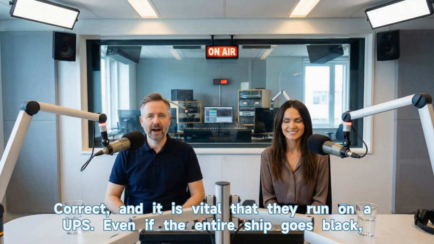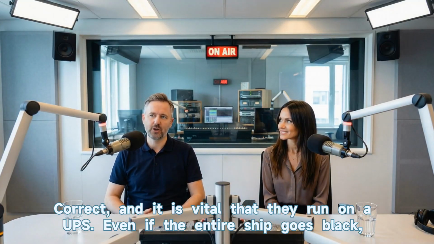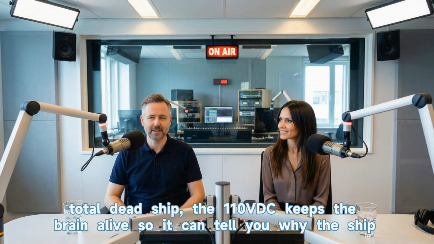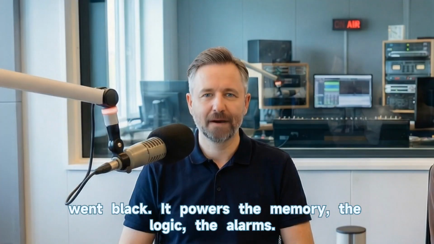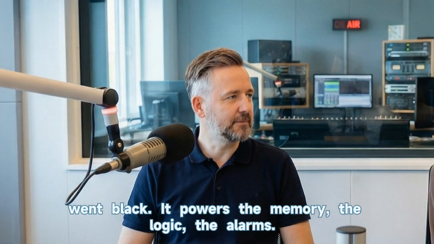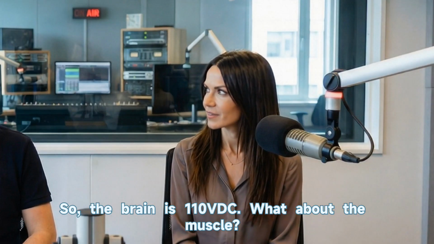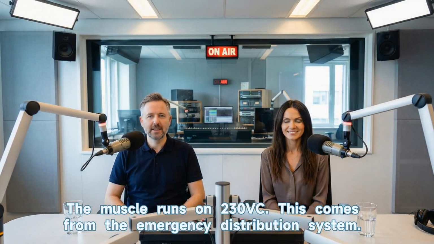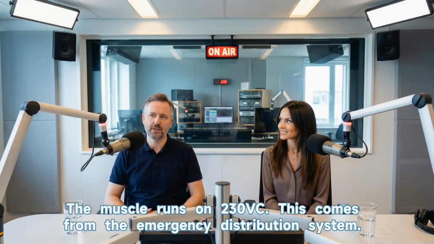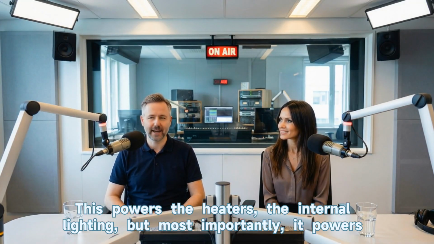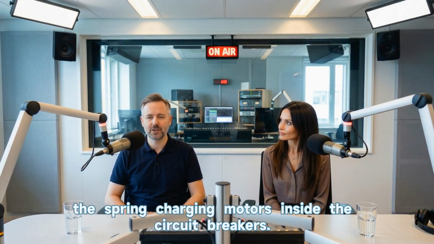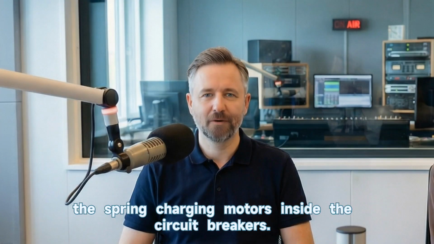Correct. And it is vital that they run on a UPS. Even if the entire ship goes black, total dead ship, the 110V DC keeps the brain alive so it can tell you why the ship went black. It powers the memory, the logic, the alarms. So the brain is 110V DC. What about the muscle? The muscle runs on 230 DC. This comes from the emergency distribution system. This powers the heaters, the internal lighting, but most importantly, it powers the spring charging motors inside the circuit breakers.